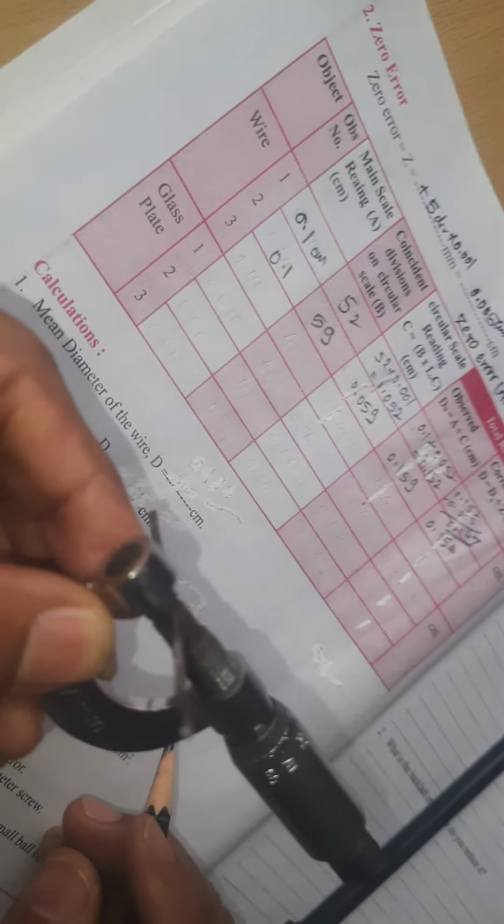Now for the third observation, again change the position of the wire and fix it into the two jaws and take the readings here. Again here the main scale reading is 0.1. Only one division is open on the main scale, therefore 0.1. The circular scale reading is 60 again here.